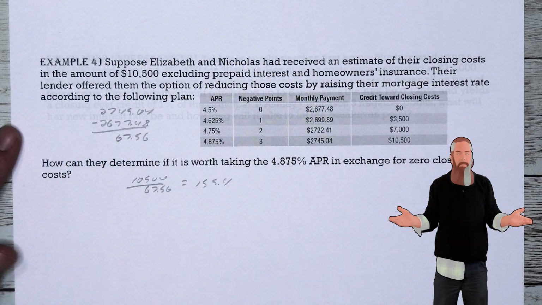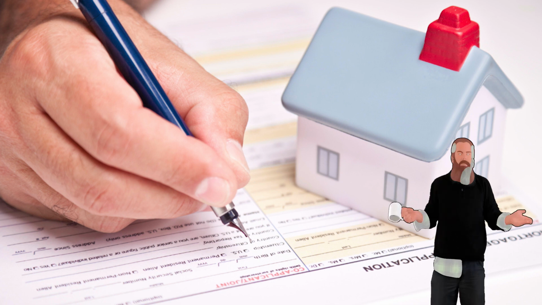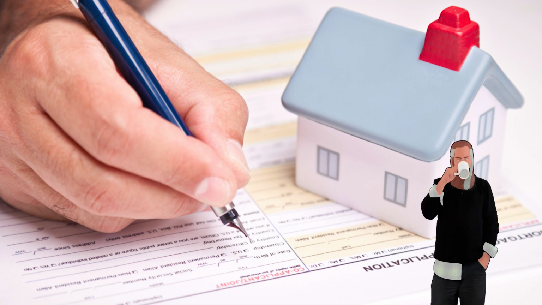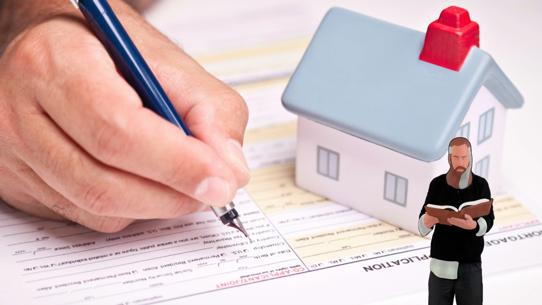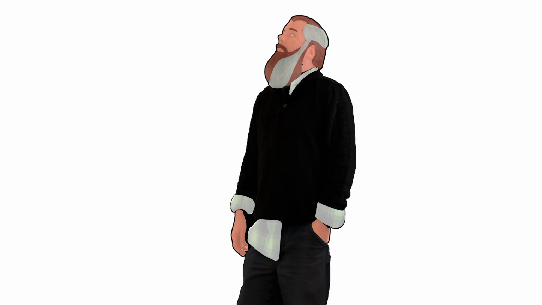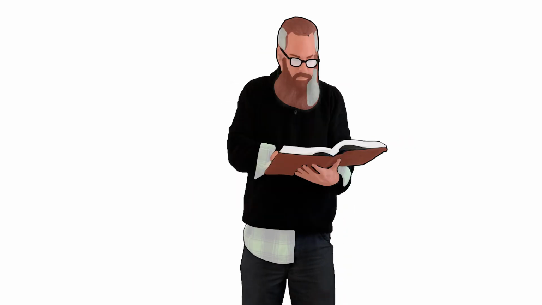Mortgage points are fees paid to a lending institution for the purpose of buying down or lowering the mortgage interest rate. Mortgage points are also known as discount points. The usual cost of a mortgage point is 1% of the loan amount. When faced with the choice of whether or not to buy discount points, it is important to do the math and compare the costs with and without the discount.